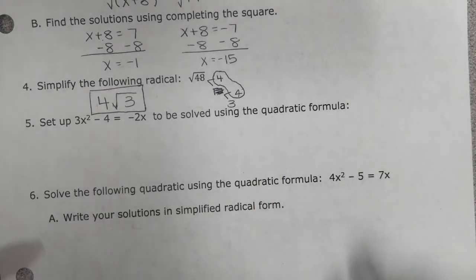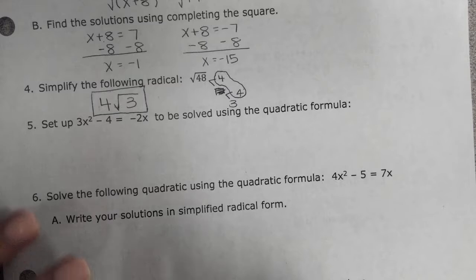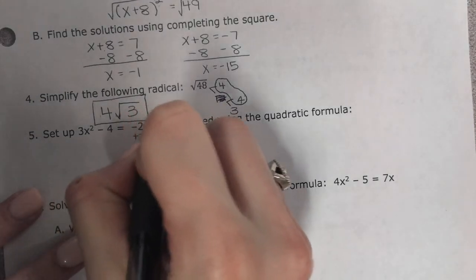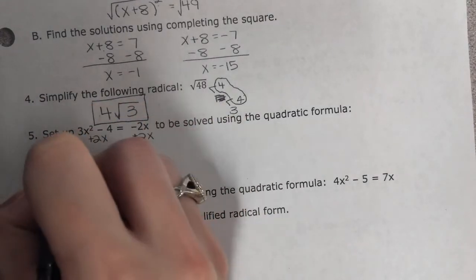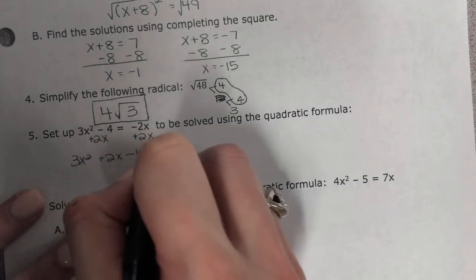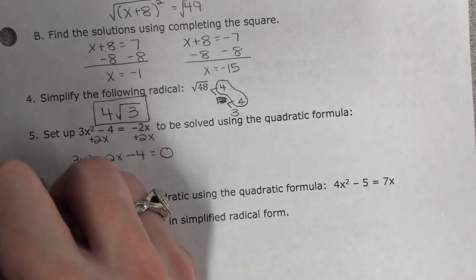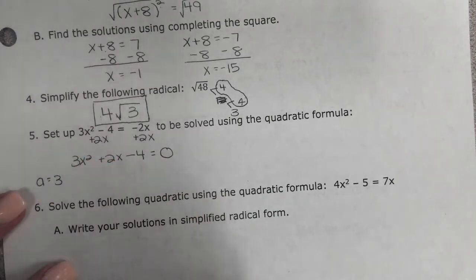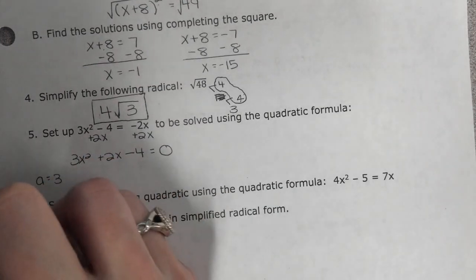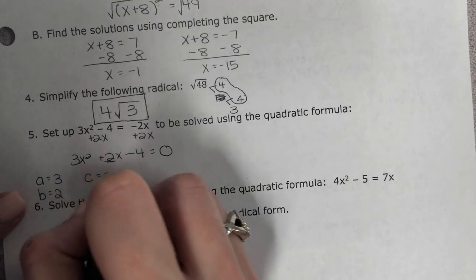All right, quadratic formula. To be able to use quadratic formula, it has to be equal to 0. So we're going to add 2x, add 2x. So 3x squared plus 2x minus 4 equals 0, because I want it in descending order. So your a value is 3 because it's in front of the x squared. The b value is 2 because it's in front of the x. And the c value is negative 4.